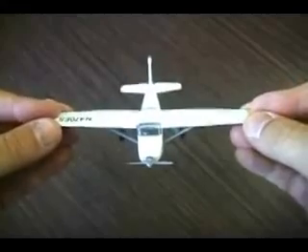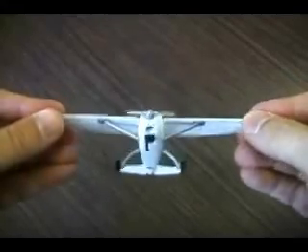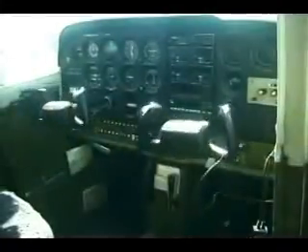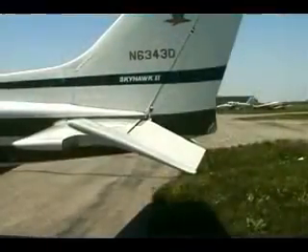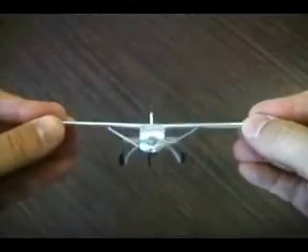Pitch is the up and down movement of the nose. We can adjust the pitch of an aircraft by moving the control yoke forward and backward. Pulling back and forth in such a way moves the elevator, the horizontal hinge surface on the tail. Move the control yoke forward to lower the nose. Move it backward to raise it.